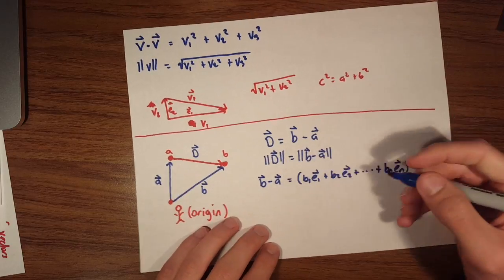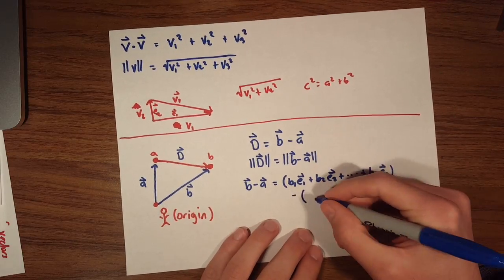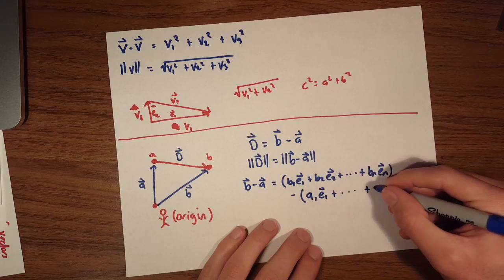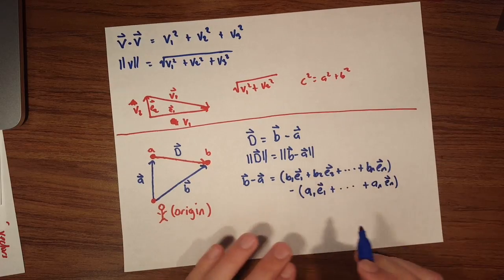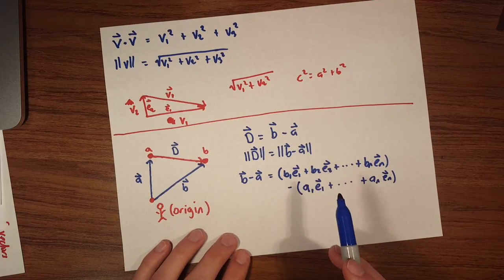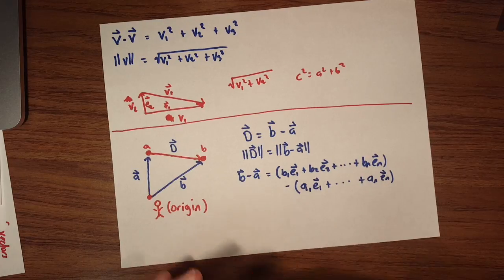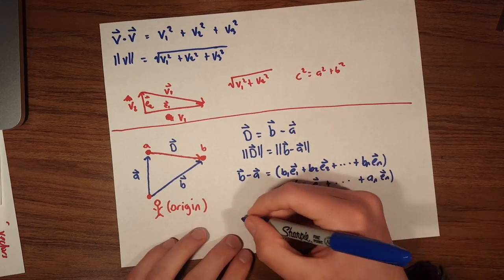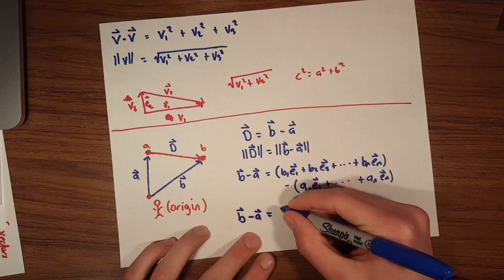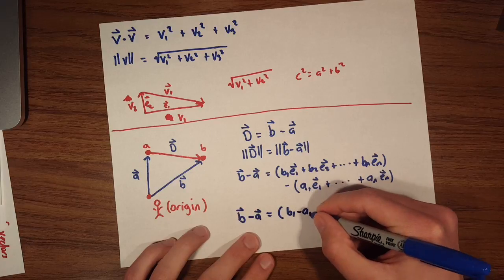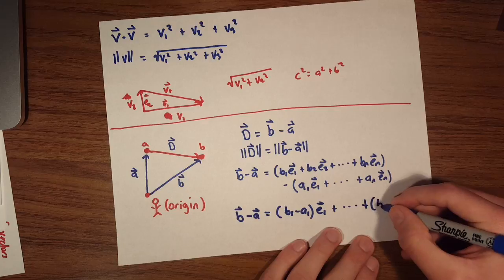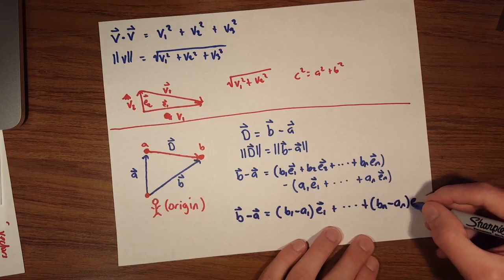And then this is going to be minus the component representation of A, which is going to be A1 E1 plus all the way up to An En. Now, because of the scalar multiplication and distributivity properties and associativity properties of linear algebra that we talked about in the first lecture with the axioms, this is going to simplify to this expression, (B1 minus A1) times E1 plus all the way up to (Bn minus An) En.